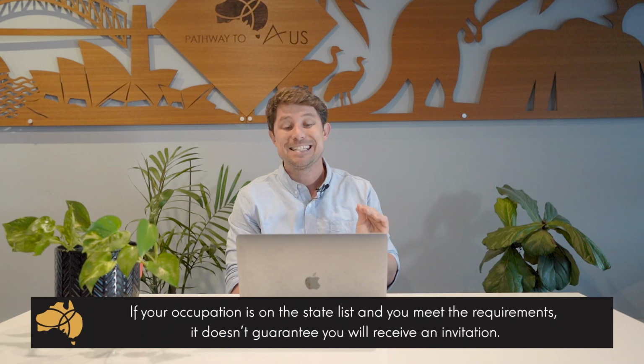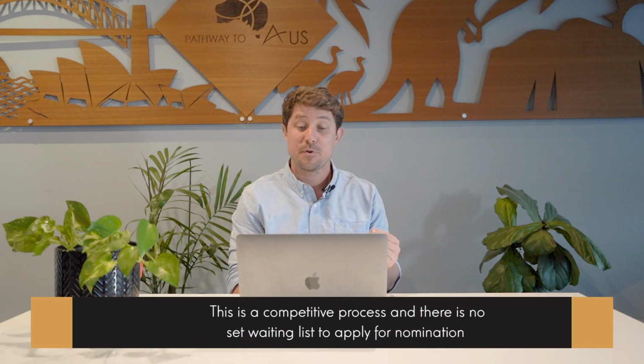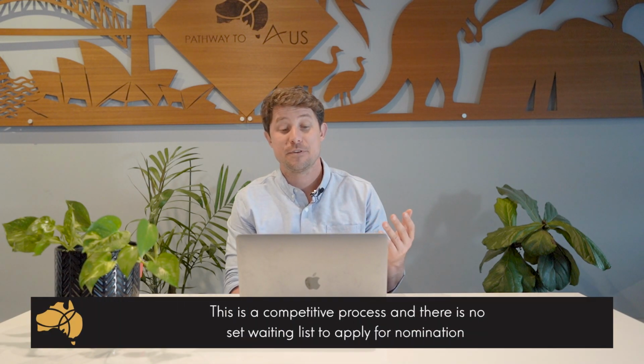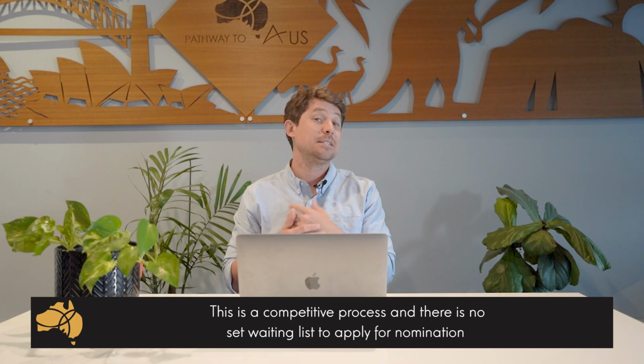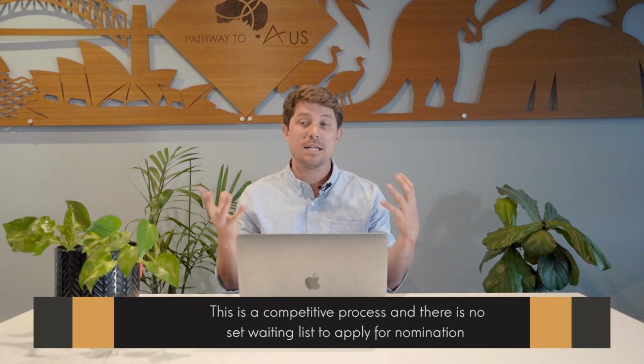Please note, guys, if your occupation is on the state list and you do meet the requirements, it doesn't guarantee that you will receive an invitation. This is a competitive process and there is no set waiting list for nomination, but rather a pool of applicants that is changing. So this is why it's important to look at the states which are easier to receive state nomination. There are fewer applicants in that pool, and a much higher chance you'll get that invite.